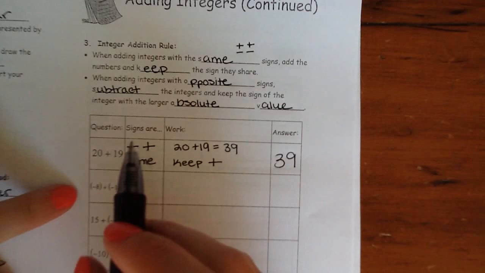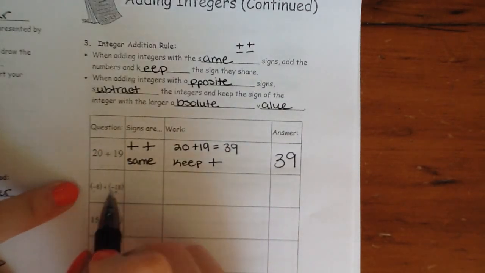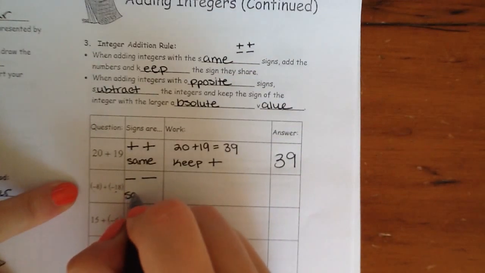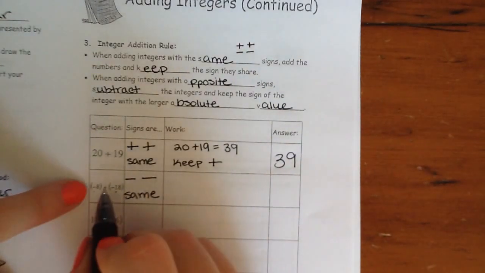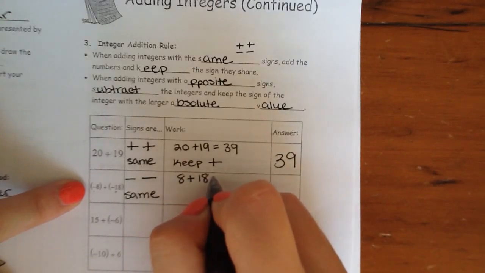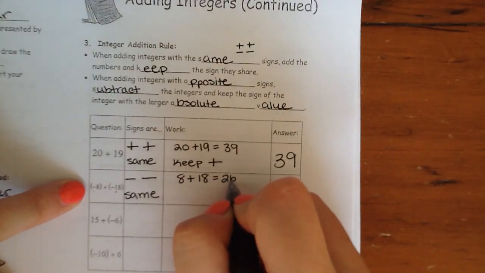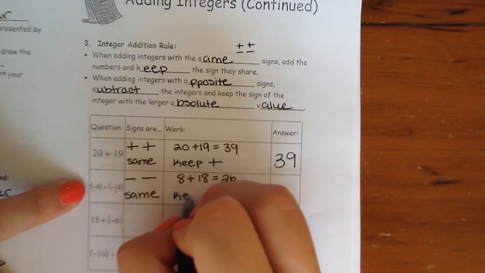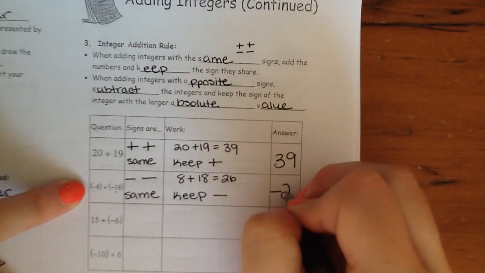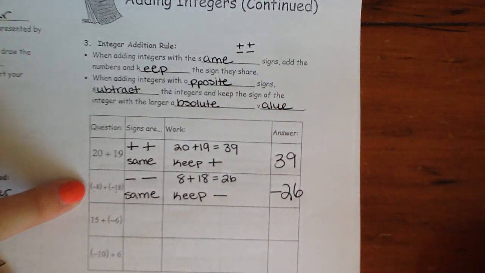Second example, I have a negative and a negative. So I have two negative signs. Signs are the same. So we're going to add 8 plus 18, which gives us 26. And we're going to keep the sign they share, which is negative. So my answer is negative 26.